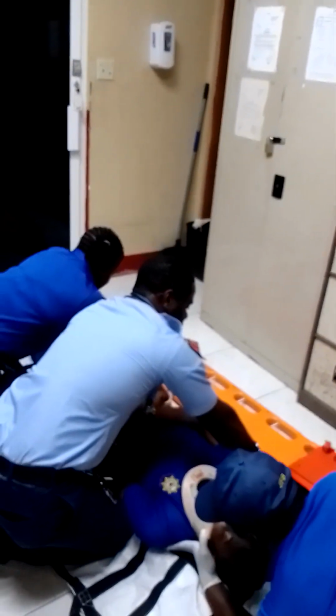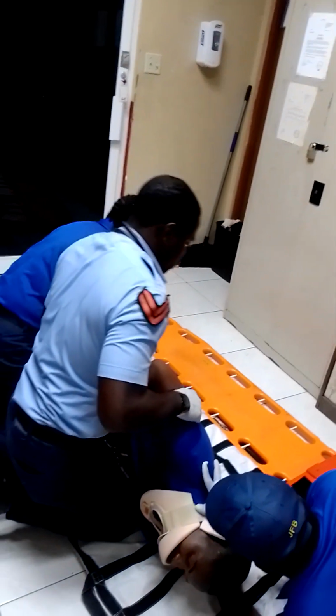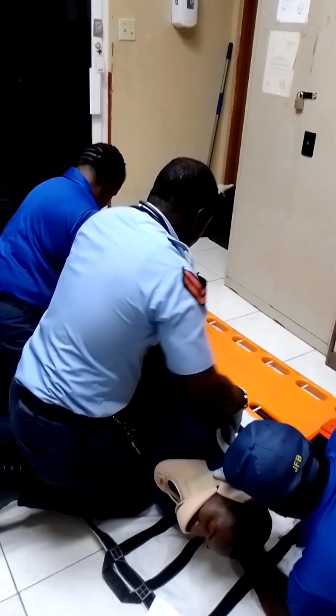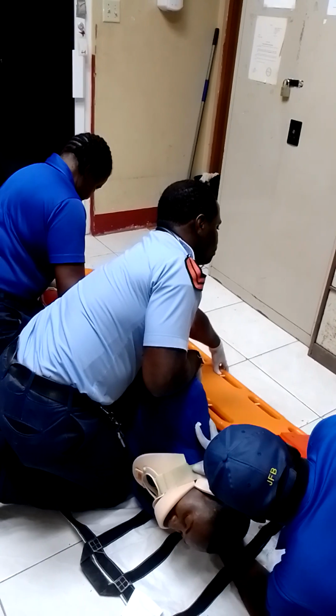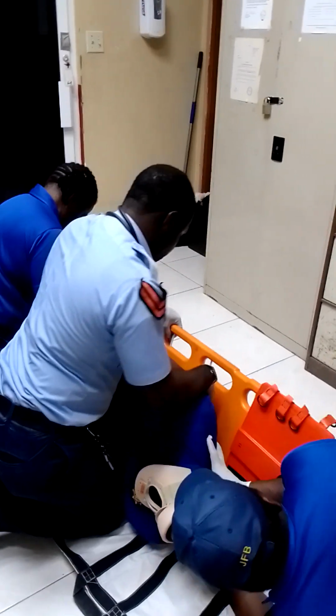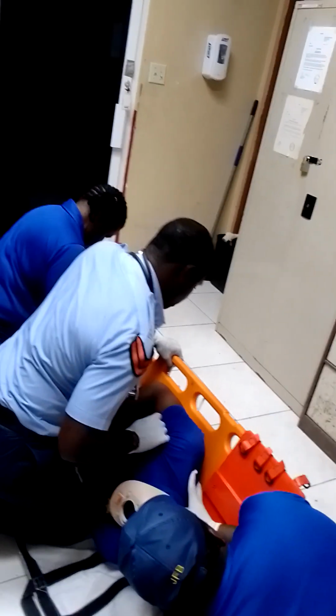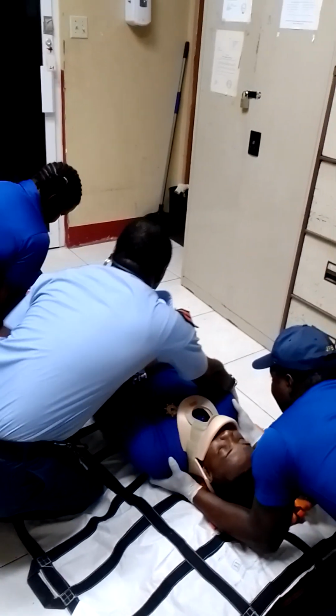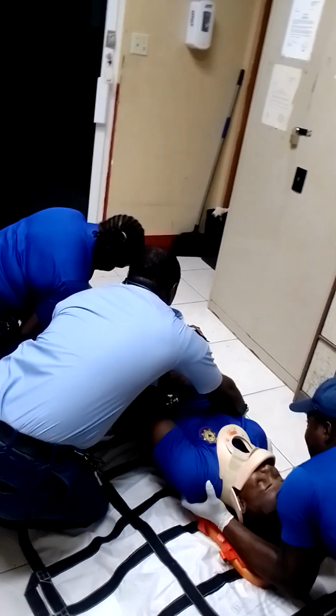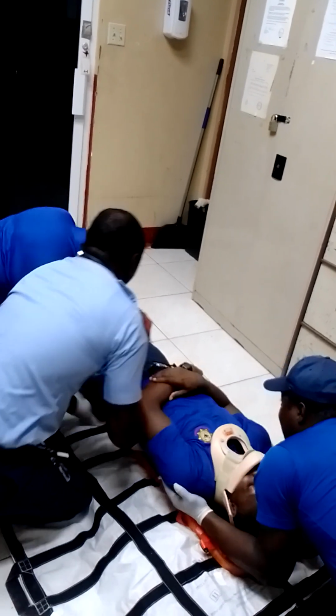After my count, and the count of 3. 1, 2, 3. Checking the back for DCAP-BTLS. No DCAP-BTLS. So I'm going to place the patient on the spine board. And the count of 3. 1, 2, 3. Down and up.